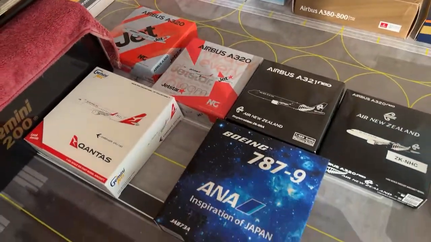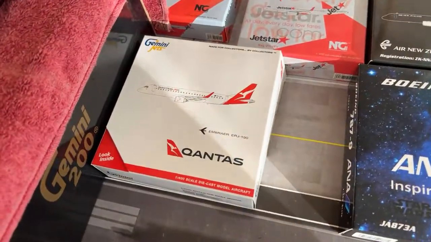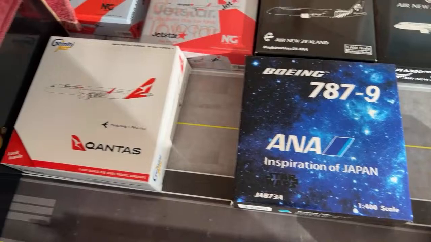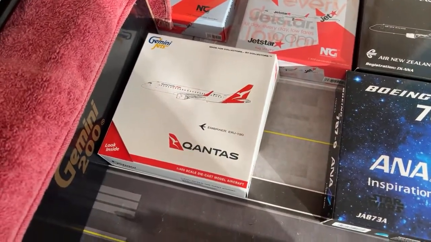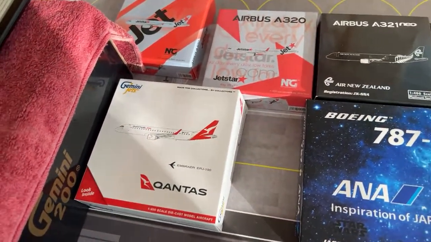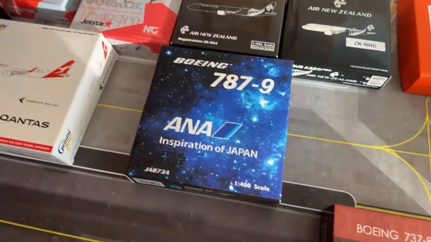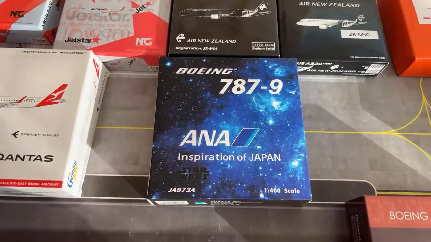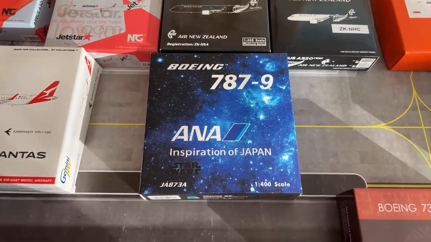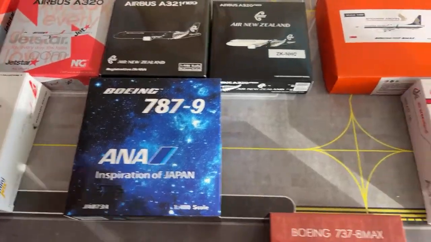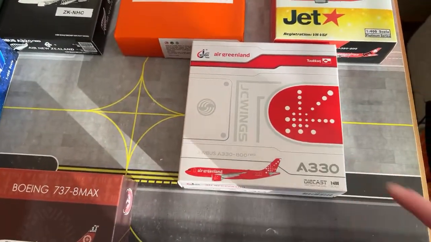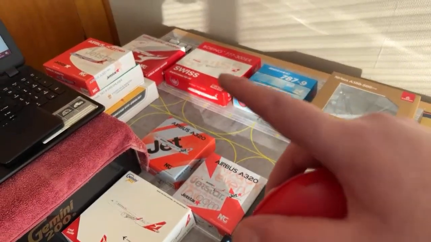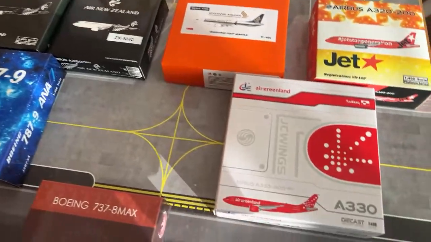On taxiway Echo will be the Qantas Link Embraer E190, taxiing out either for an arrival and or a departure, depending on if there's any pushbacks or not. Here will be, just sitting here, the All Nippon Airways 787-9 in the R2D2 livery. And of course at the rear here, this will be taxiing over to Alpha 1, that one there is usually a departure gate.